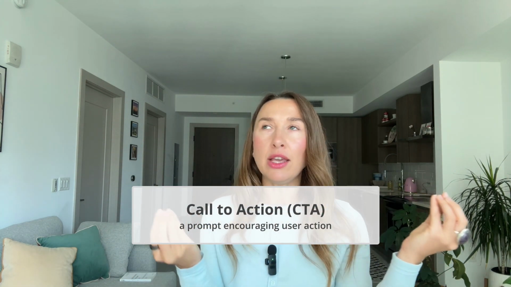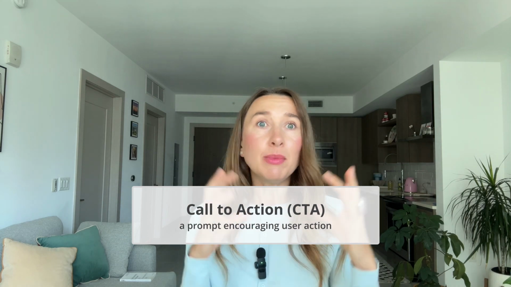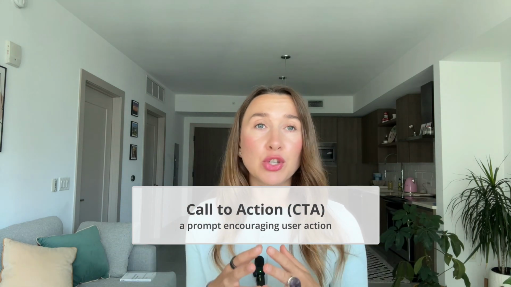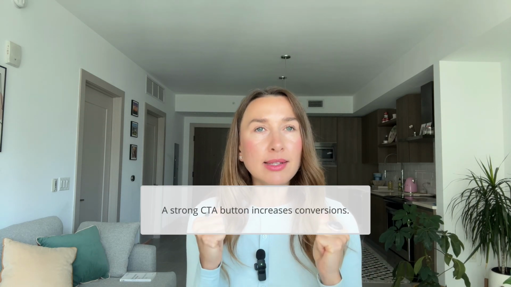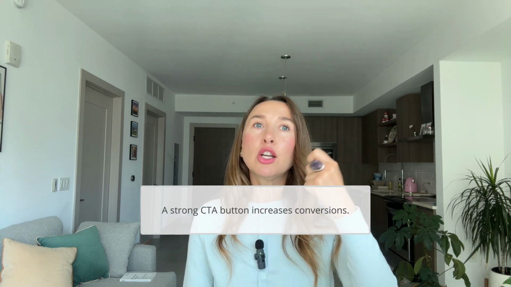Word 11 is call to action, or CTA. You can actually use the acronym CTA in a conversation in spoken English as well. It's a prompt encouraging the user to act, encouraging user action. For example, a strong CTA button increases conversions.